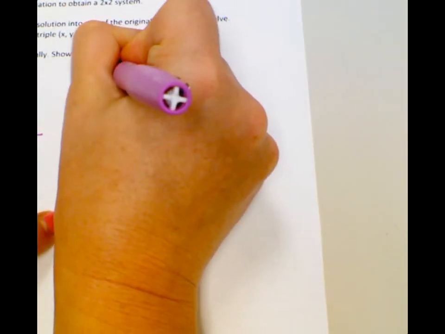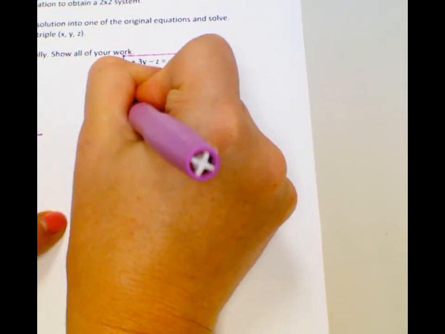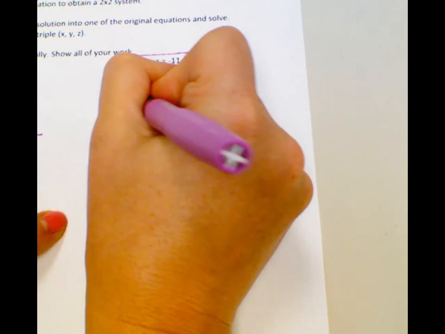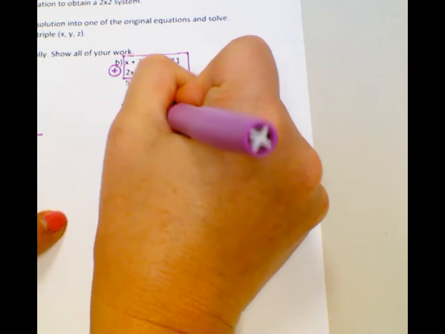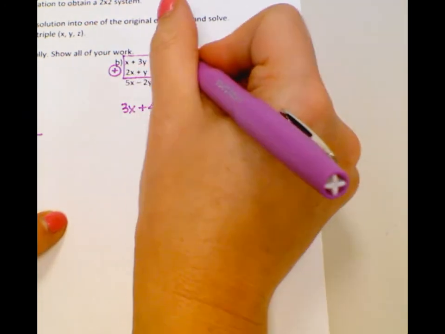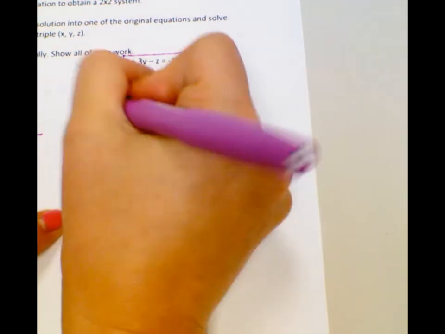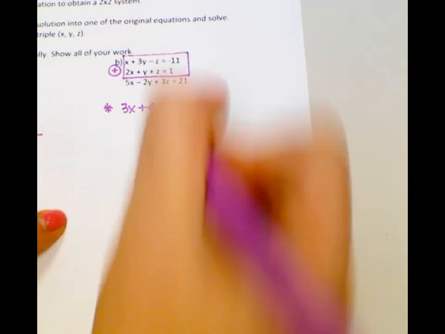So if we added these two, x plus 2x is 3x. 3 plus 1 is 4. Negative z plus positive z, zeros. Negative 11 plus 1 is negative 10. So there is my first 2 by 2, I'm going to put a star beside it.